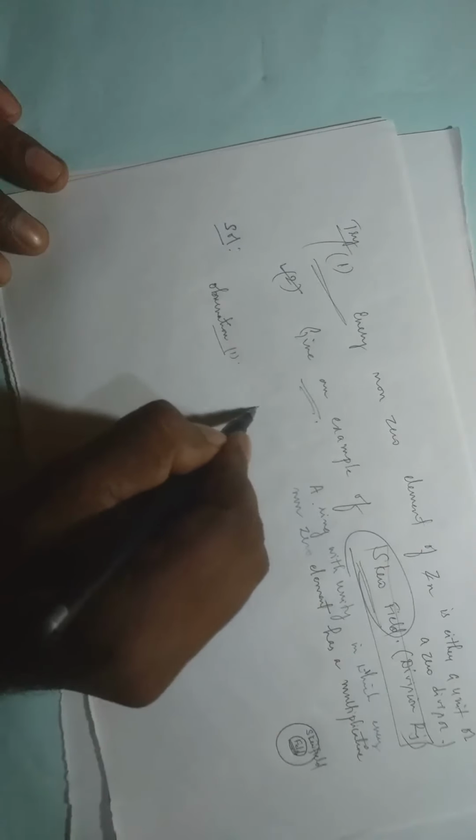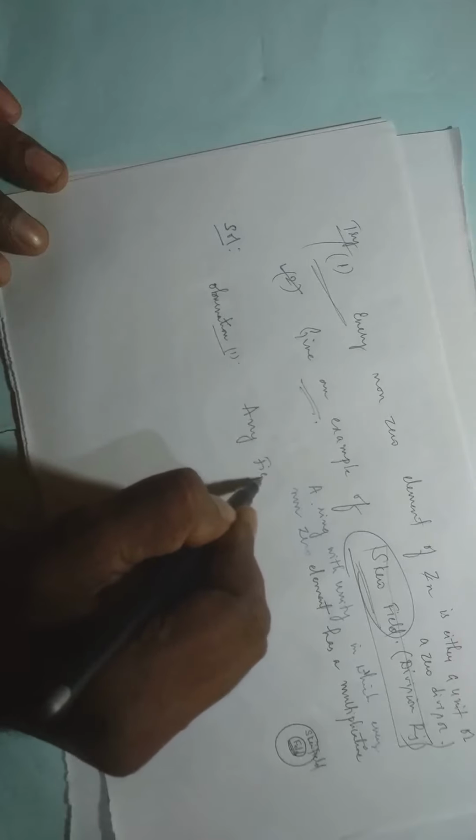Is it clear? Very trivial example. Observation: any field is a skew field. So you can give Z_p, where p is prime, Q, R, C. Again, you can give a few examples, particularly because it satisfies more properties.